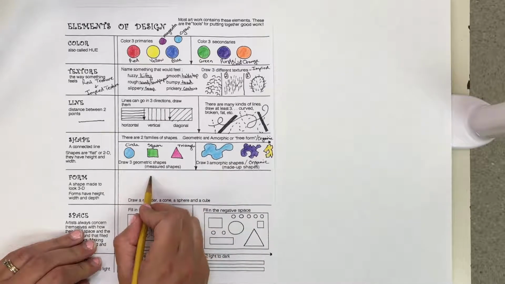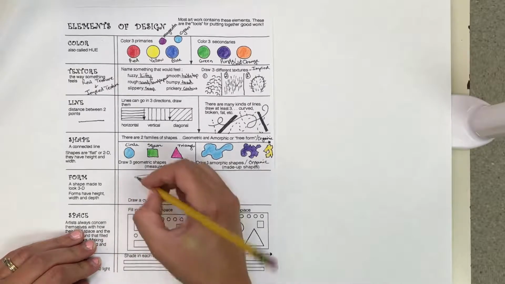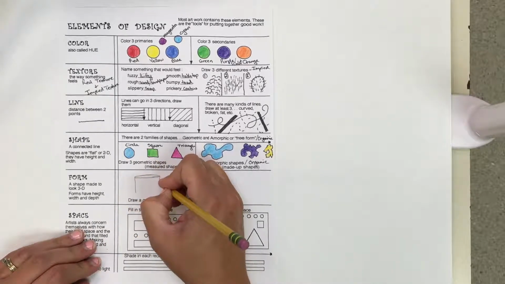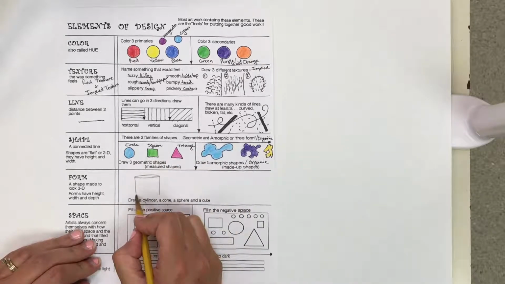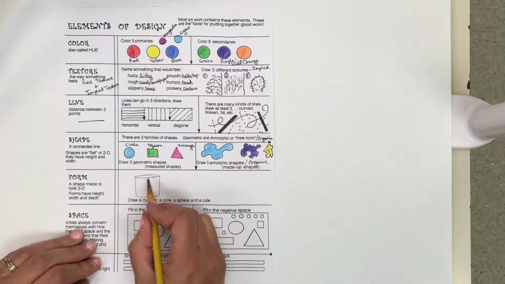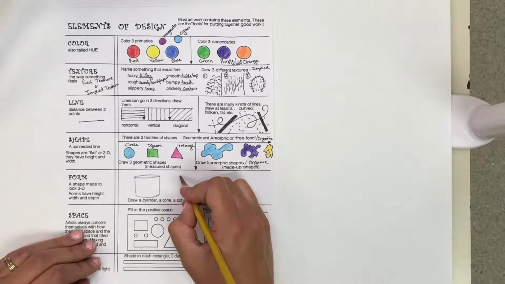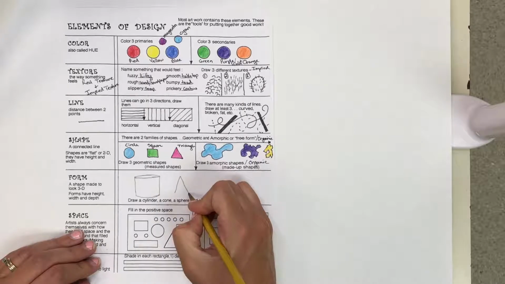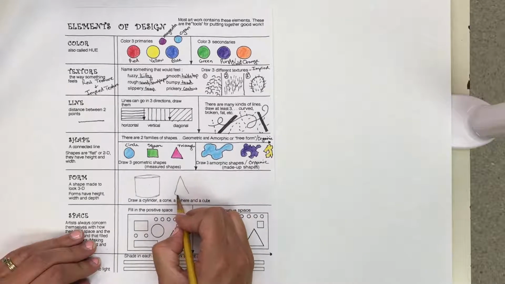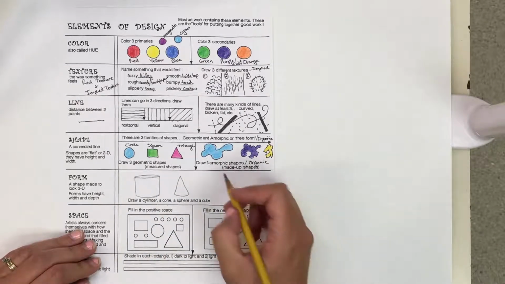So cylinder, start with that ellipse at the top. Give yourself 2 straight sides, and then give yourself a matching curve to the front edge at the bottom, or close to matching. Cone starts with the little triangle hat, but instead of having a straight bottom, it has a curved bottom. There we go.